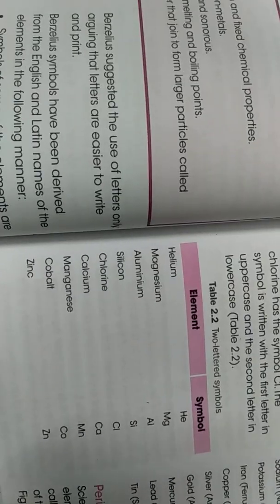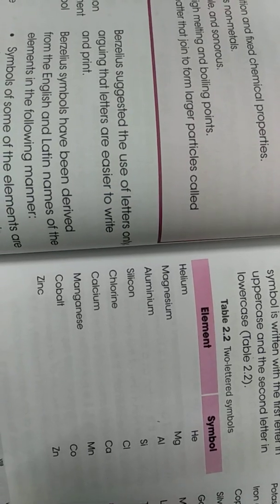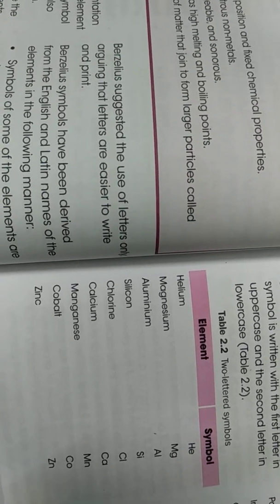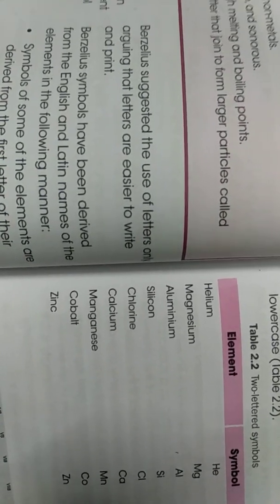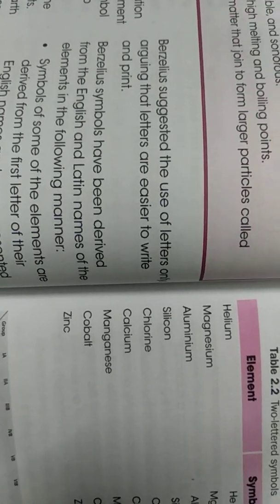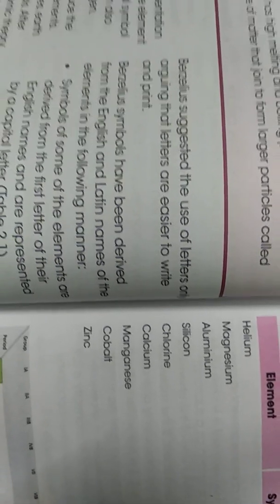That's why they used the second letter, like chlorine, Cl. Again in calcium, Ca. Because if it were Cl for calcium, it would collide. So Ca. Understanding the requirement, they made the changes.